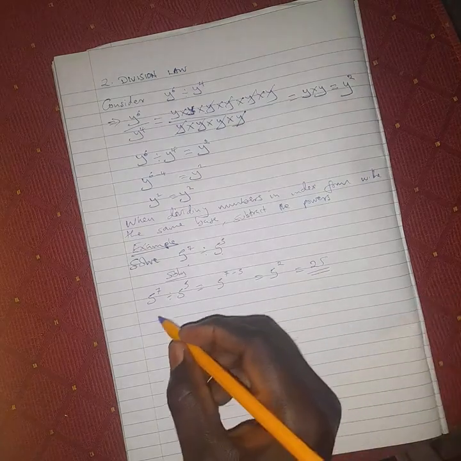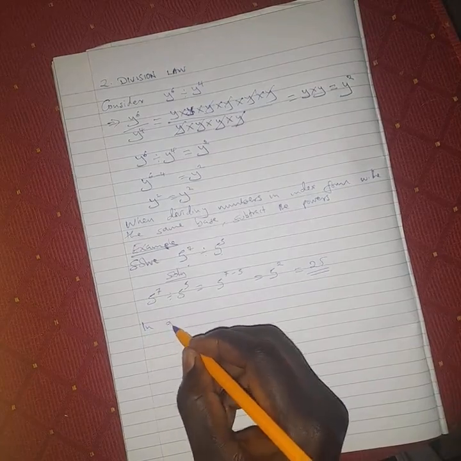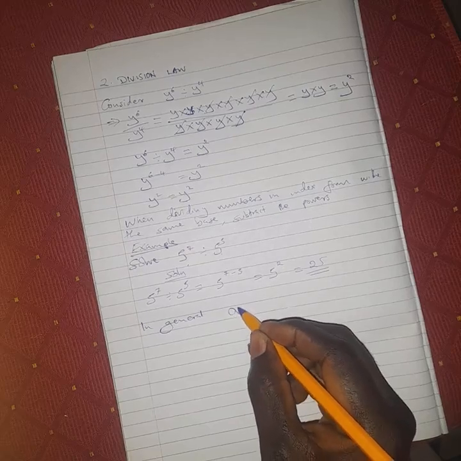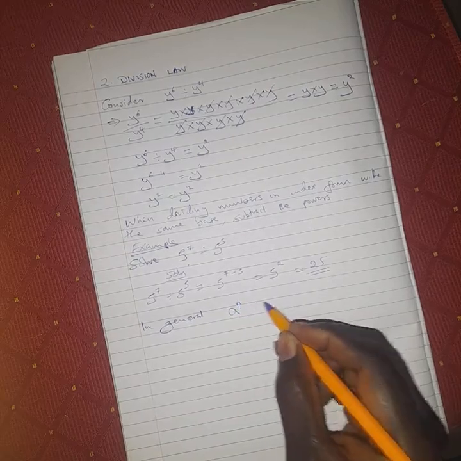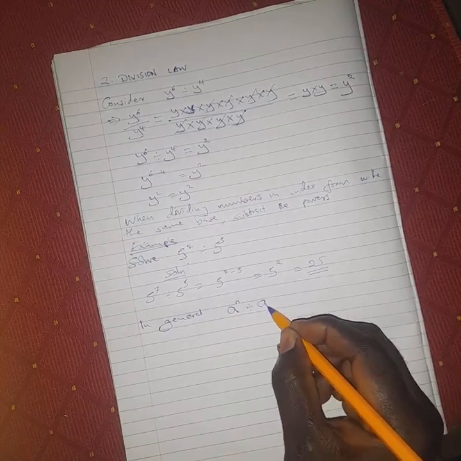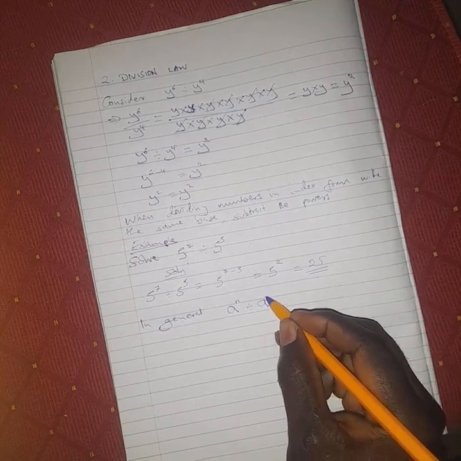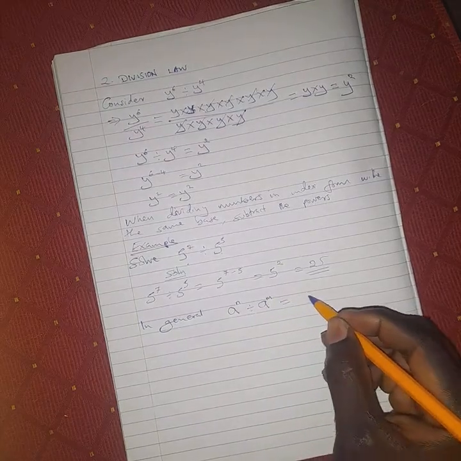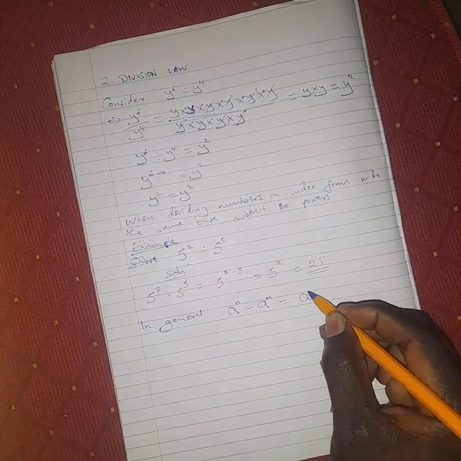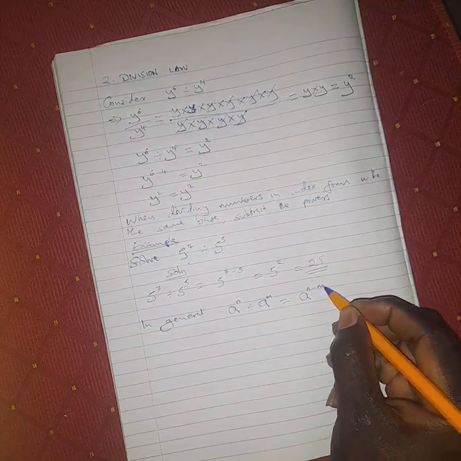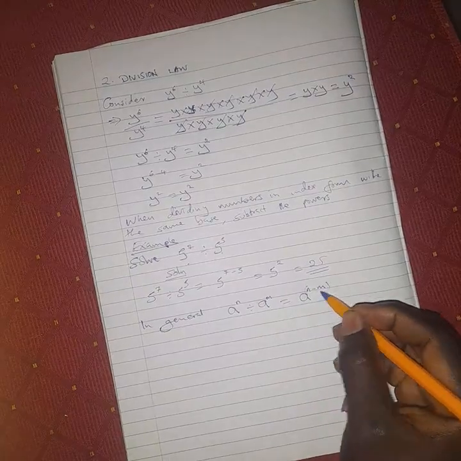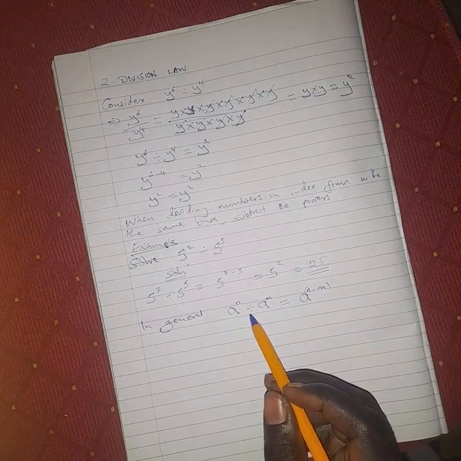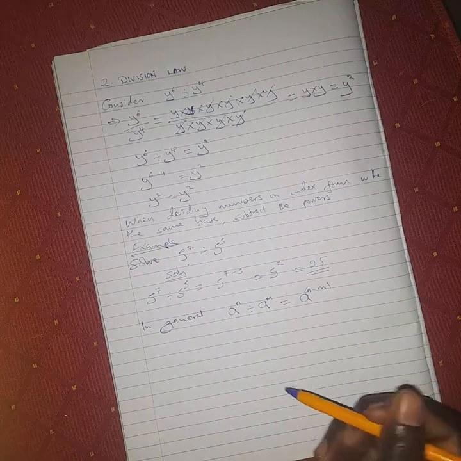So in general, if you have any number a raised to power n, divided by the same number a raised to power m, what do you do? You simply maintain the base and subtract the powers. That is according to the division law.